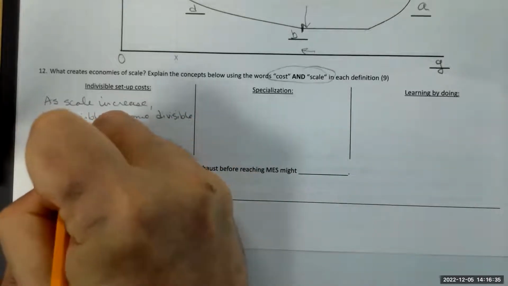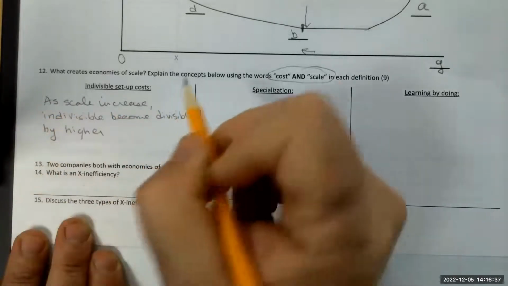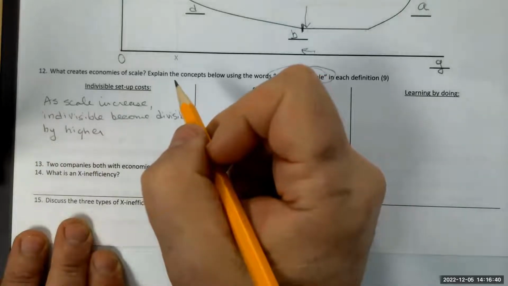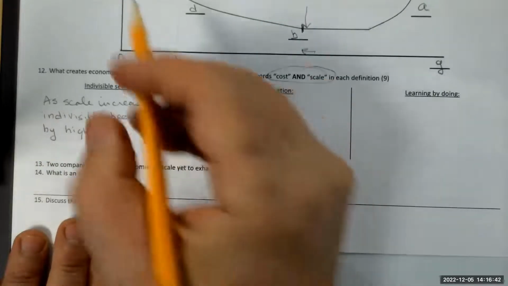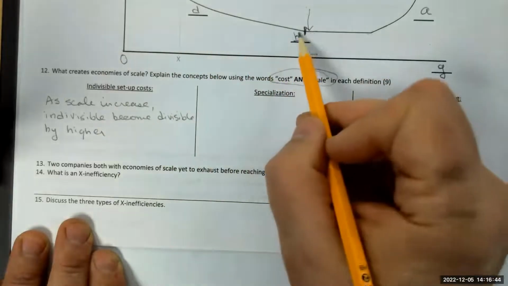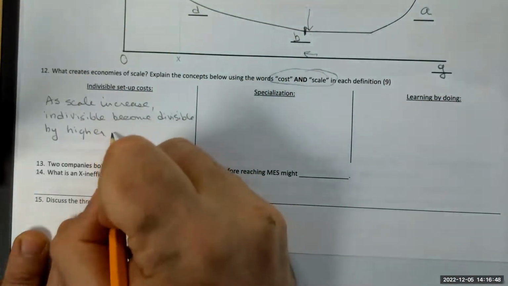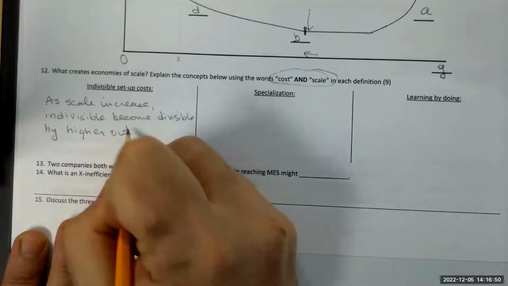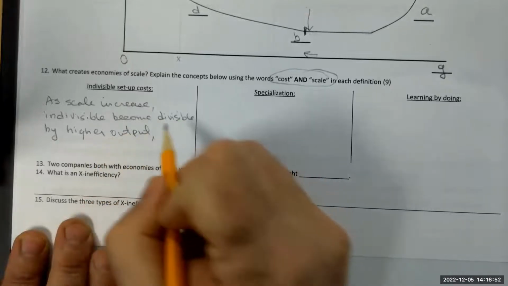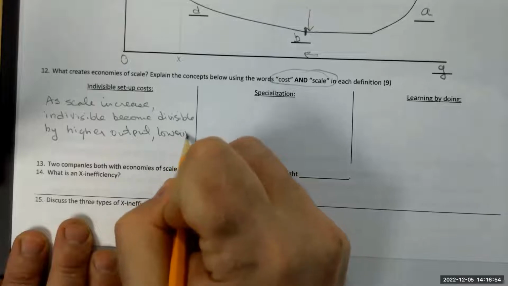By higher output, right? Rather than dividing by 0, you're dividing by 1, then by 10, then by 10,000. So that large number gets divided by an ever larger number. Thus, the cost per unit is declining. And then lastly, lowering per unit costs.